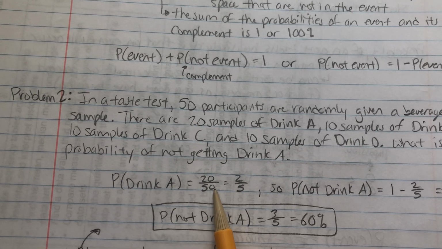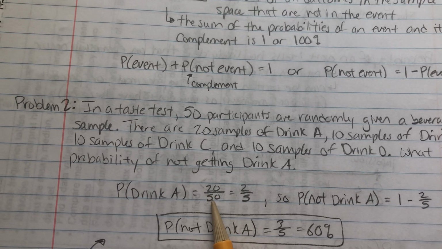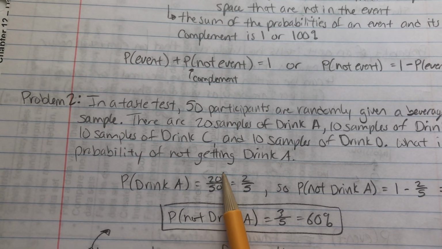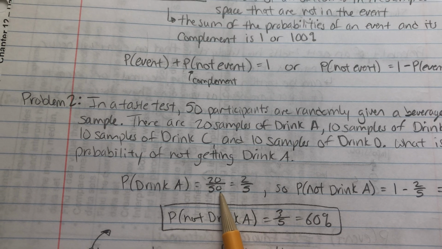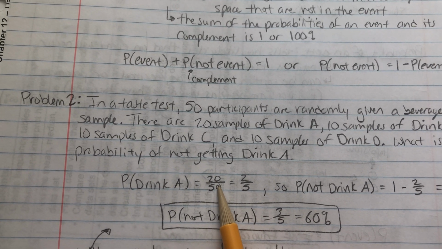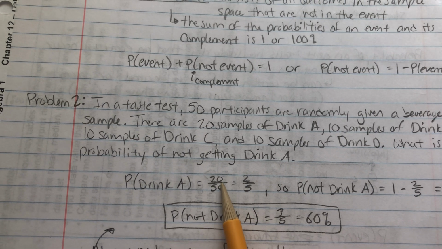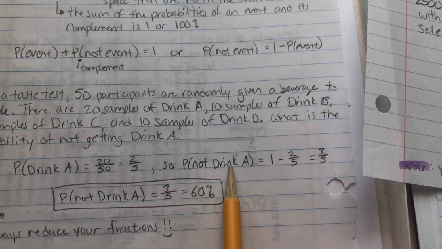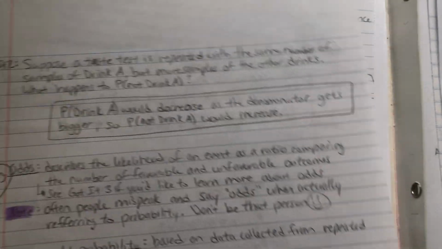If we increase the other drinks, this number down here gets bigger. So it could be 20/60 or 20/80. So we're going to make this fraction get much, much smaller, which would make the complement have to get bigger and bigger. So that's why the complement would increase.